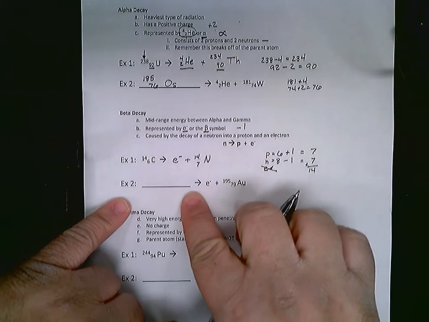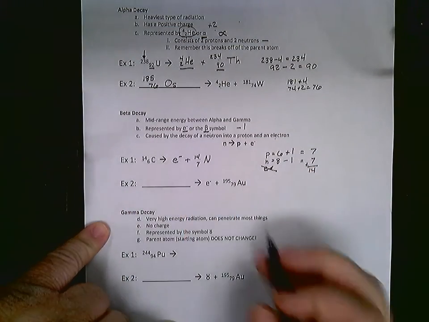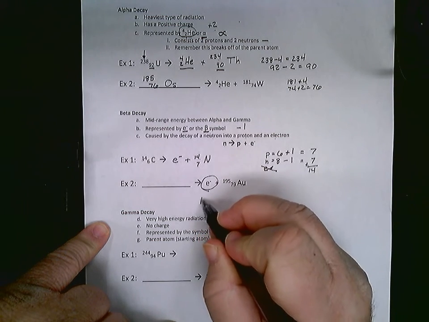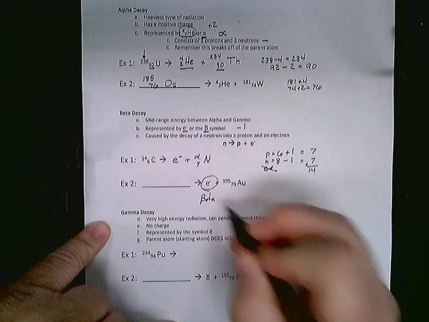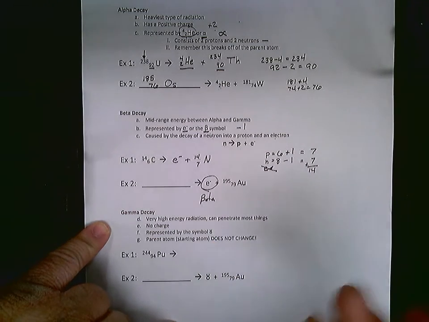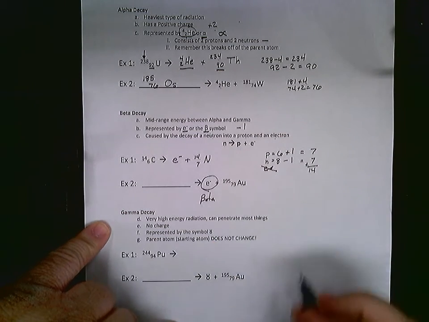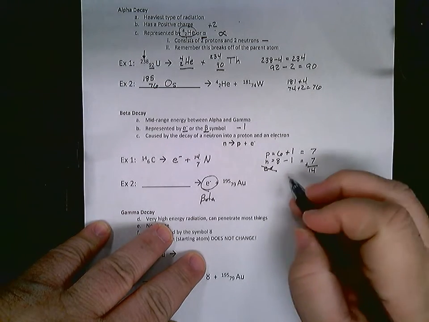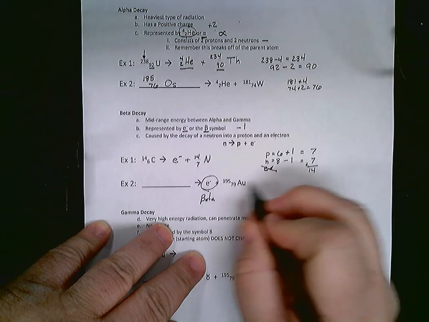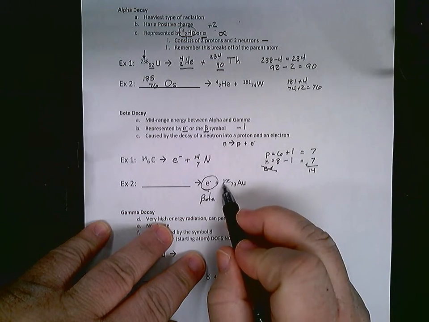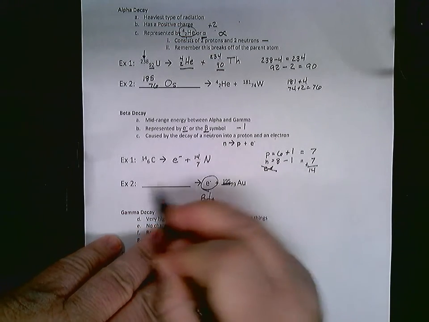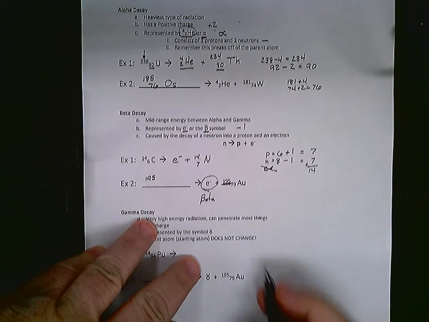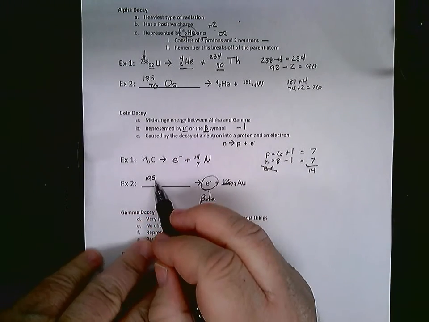Now going backwards, you have to be able to recognize this means we underwent beta decay. It's the fact that we produced an electron like this. We're going to do the exact opposite. Like last time, mass number before and after stays the same for beta decay. So we end with 195, we started with 195.